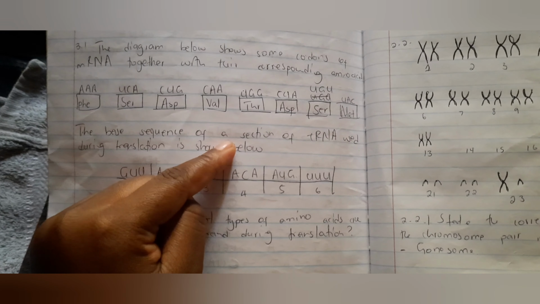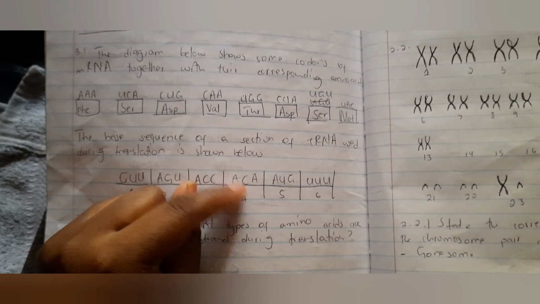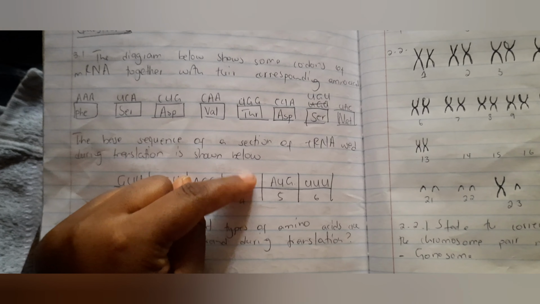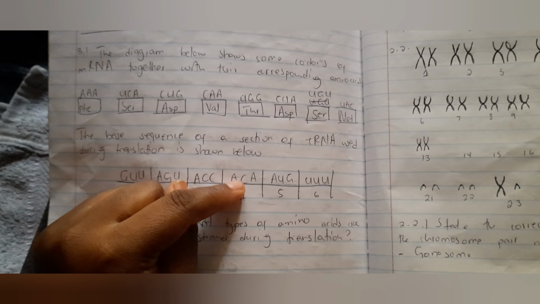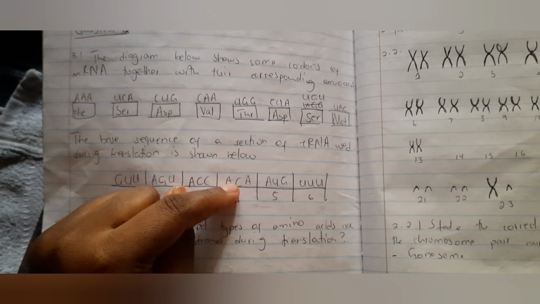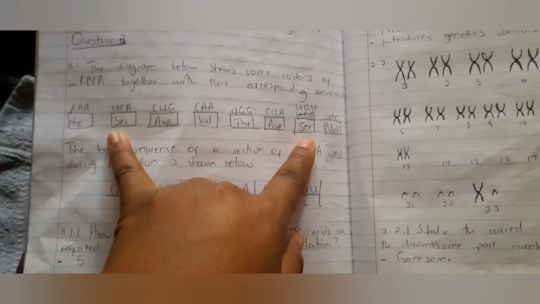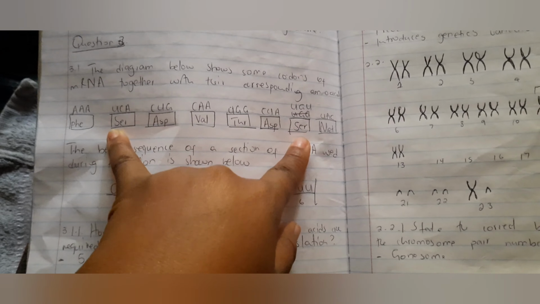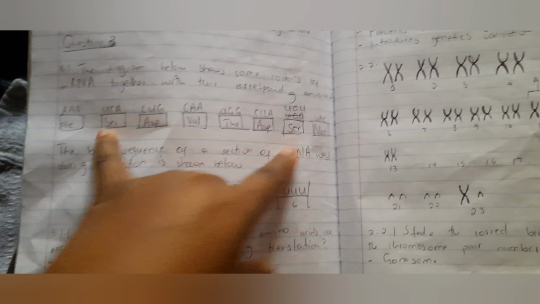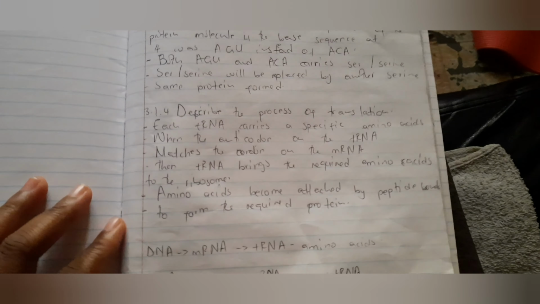So it's U, G, U. So this will form UGU, which is serine in this case as well. So it will form the same even if it was replaced, because they both hold serine. Let's move on to the next question.